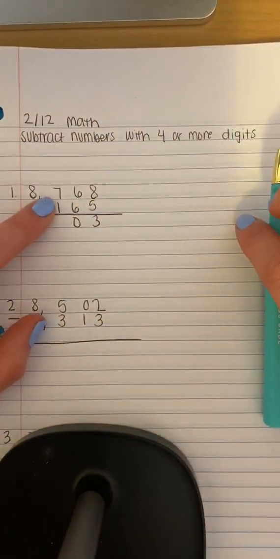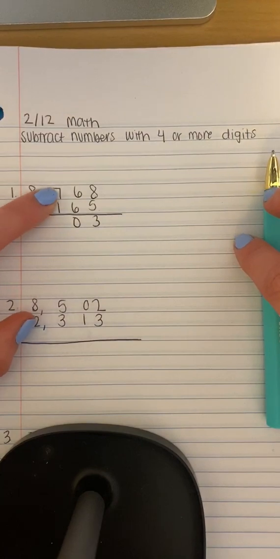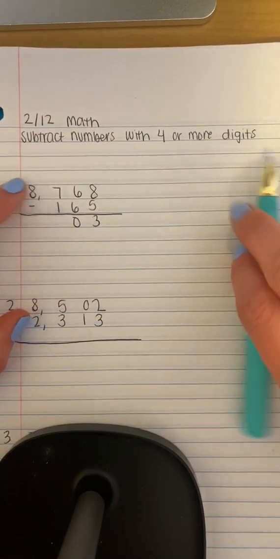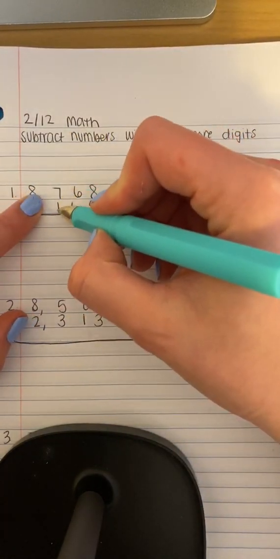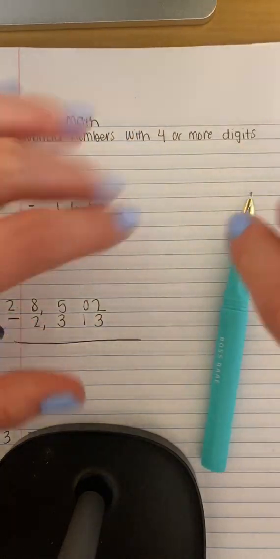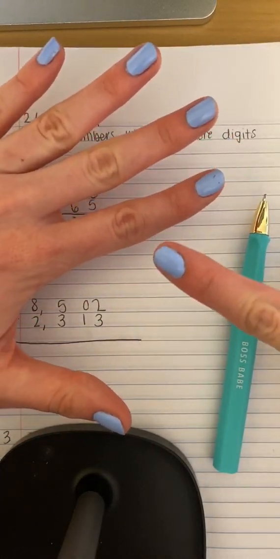And then we move to our hundreds next. I see I have a 7 in my hundreds and a 1 down here. So I have a total of 7 and I'm taking away 1. So 7 subtract 1 leaves 6. And then I come right to my thousands and there's nothing here, so I just bring it down. So 8,768 minus 165 is 8,603.